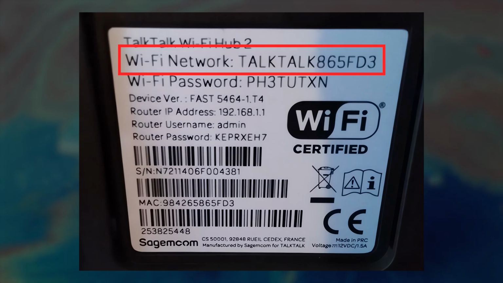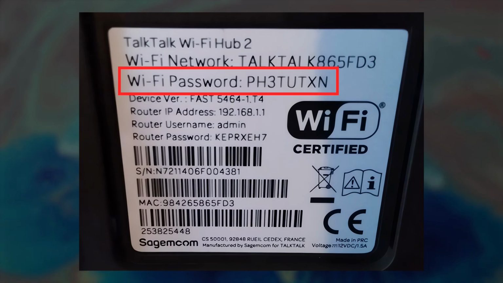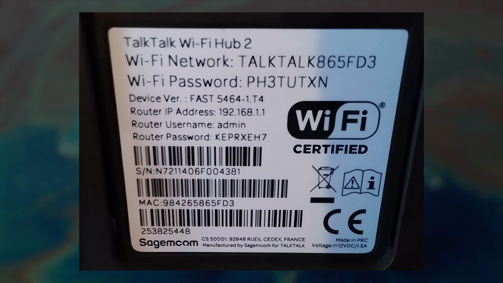This label shows the default Wi-Fi name, which is often referred to as the Wi-Fi network. The Wi-Fi network key can be located either beside it or underneath it. This is the pre-configured default Wi-Fi password. If a network name is visible and doesn't necessitate a password, it suggests that the network lacks security.